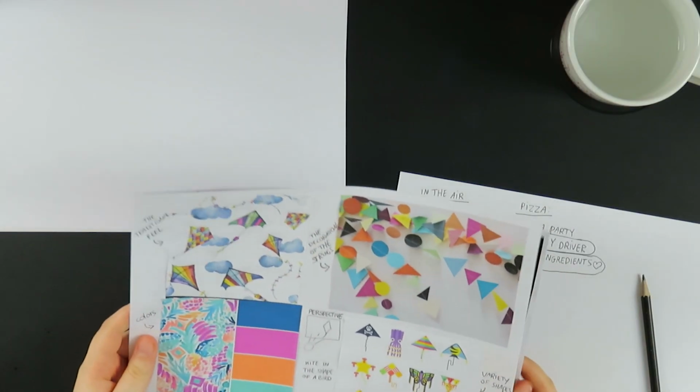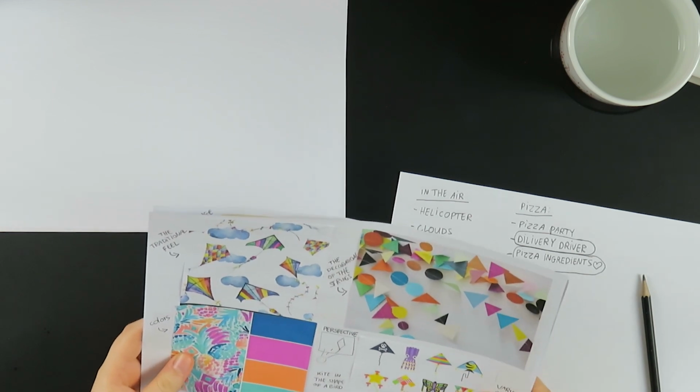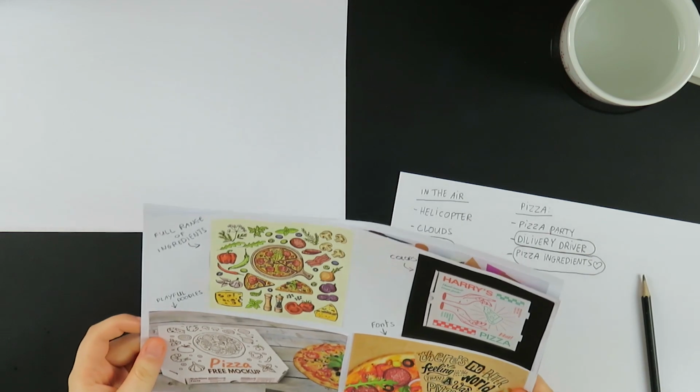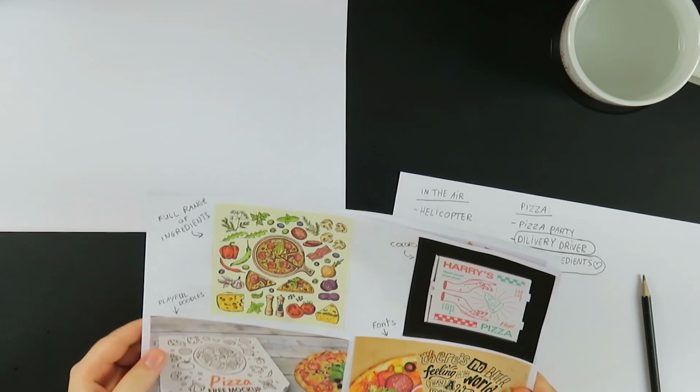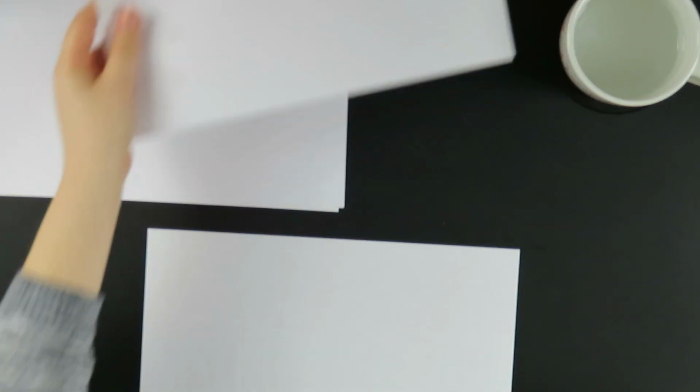I'm going to take one last peek at my mood boards. And then I'm going to put them aside, because we don't want to copy the work of other people. We still want to make it our own thing. So that's why we put them away, so we can't copy them at all.